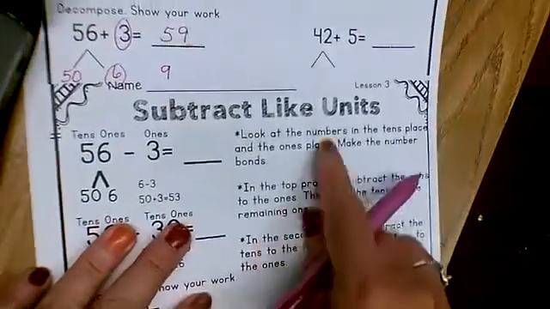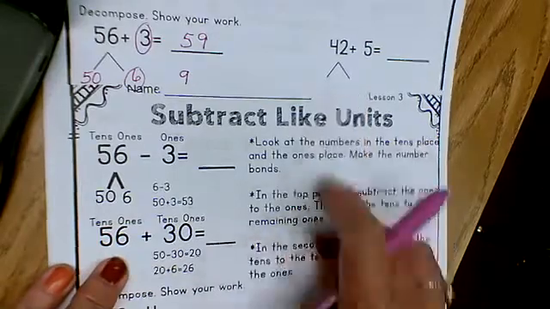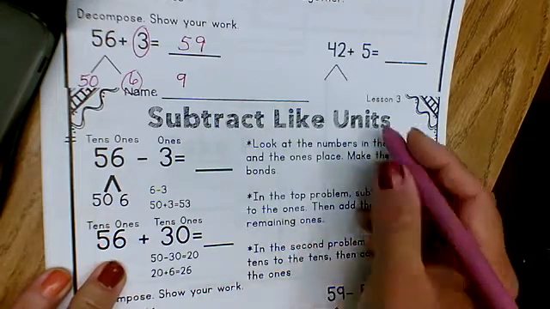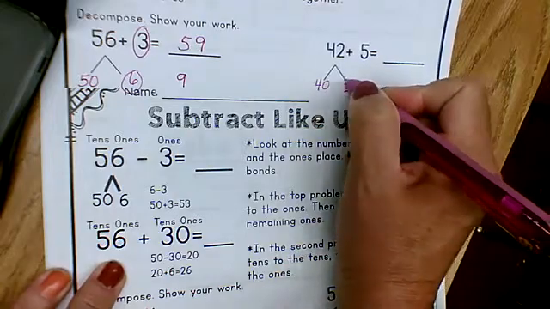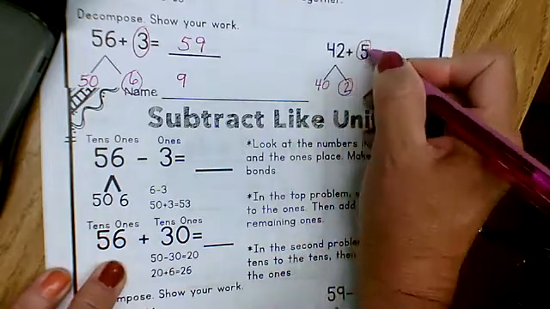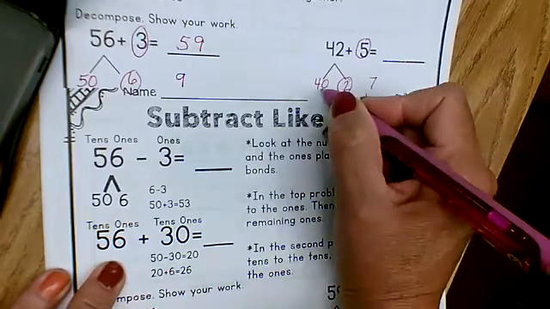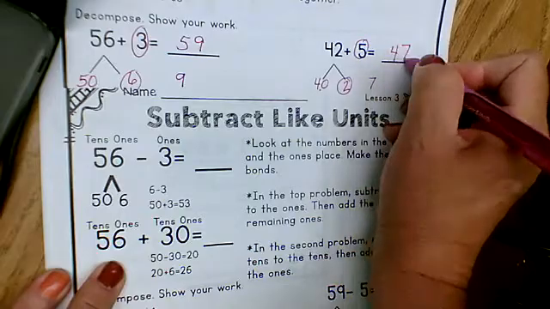Same thing over here with 42. I want you to pause the video, do it, and then turn it back on and check. Okay. You should have broken this into 40 and 2. You should have put your 2 and your 5 together, and that equals 7. And you know 40 and 7 is 47.